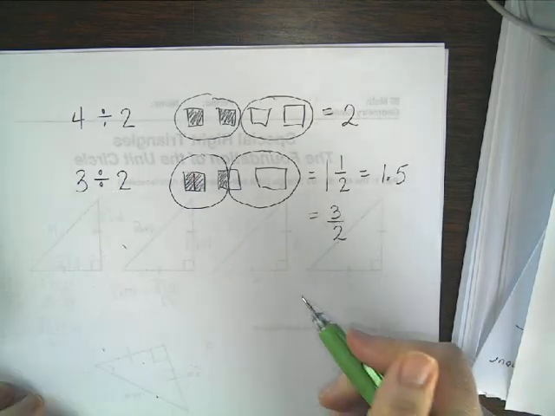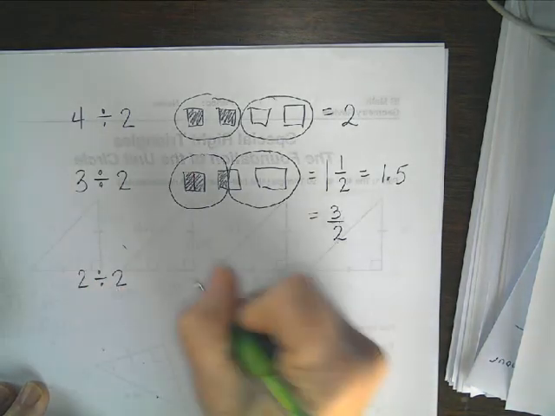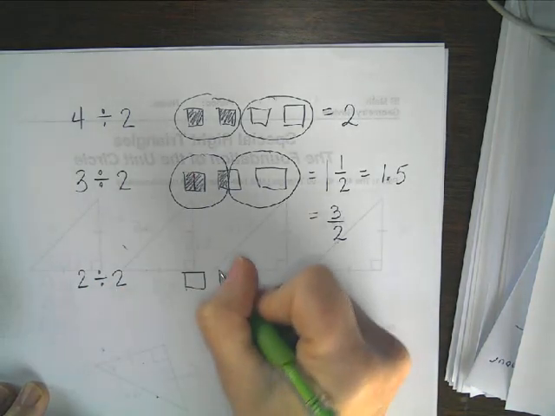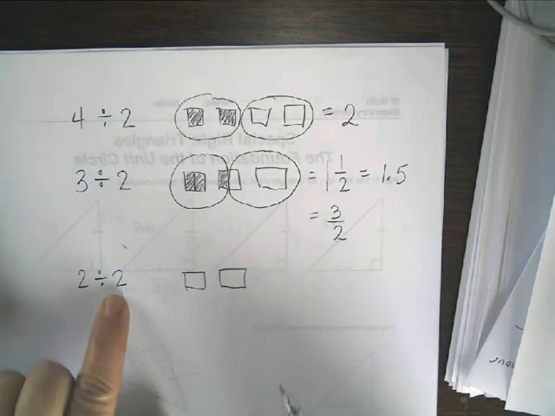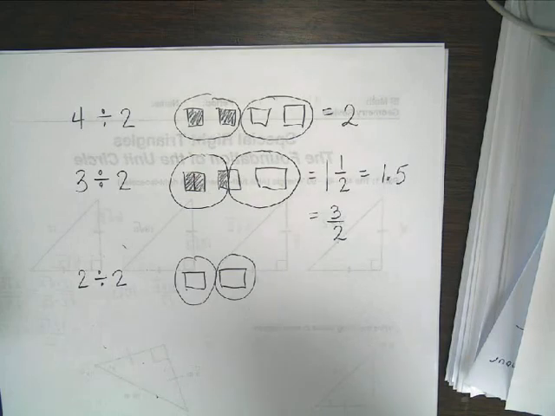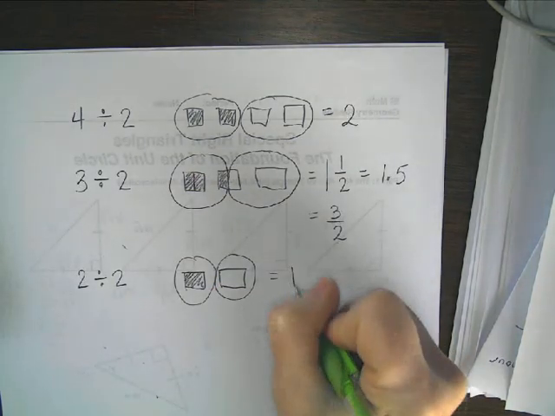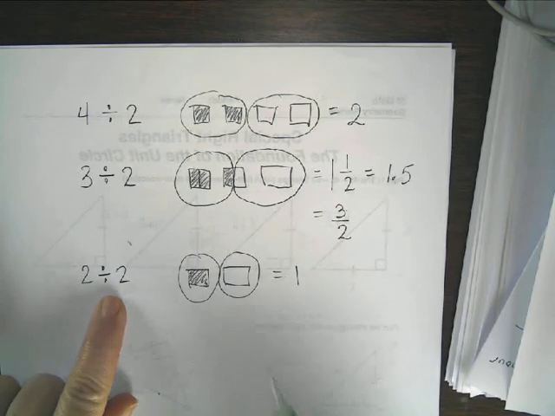All right, next one. What if I have 2 divided by 2? So I have 2 objects, and I'm going to divide it into 2 groups. 1 group, 2 groups. How many objects are in each group? 1. 2 divided by 2 equals 1.